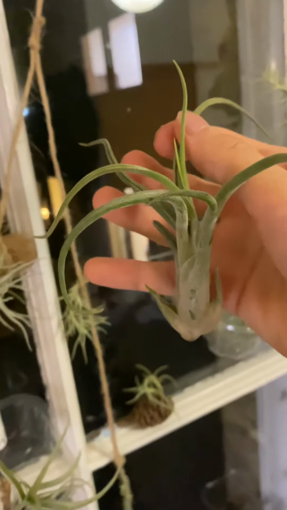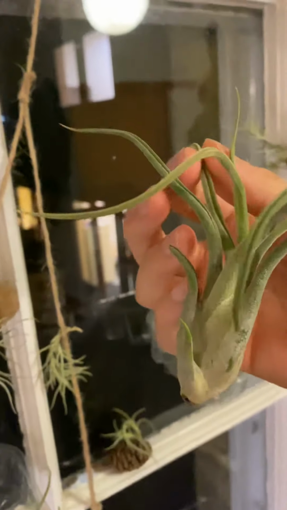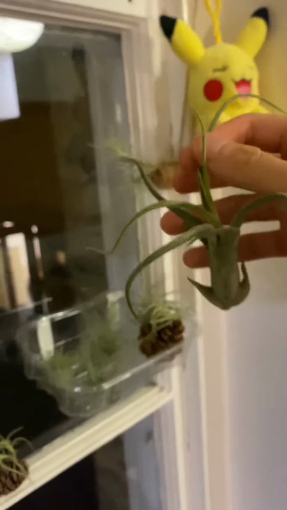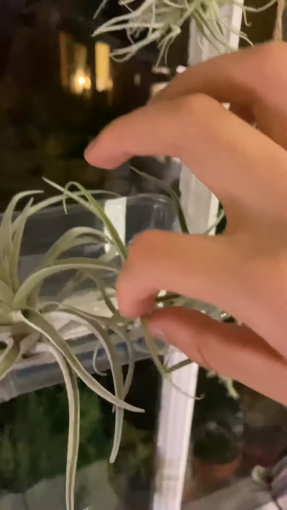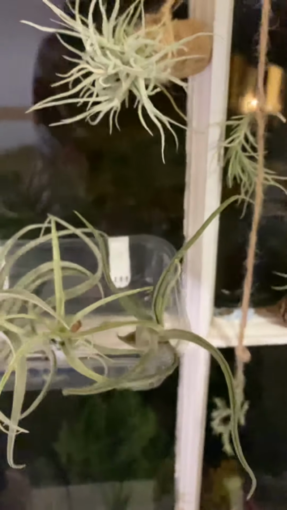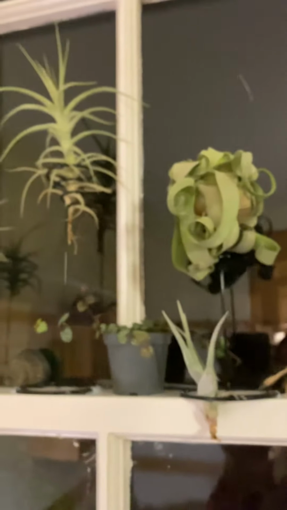It's called Medusa's head, because look how wavy the leaves are. It's a very nice plant. And then I kind of got crazy into air plants, and I bought all those plants.